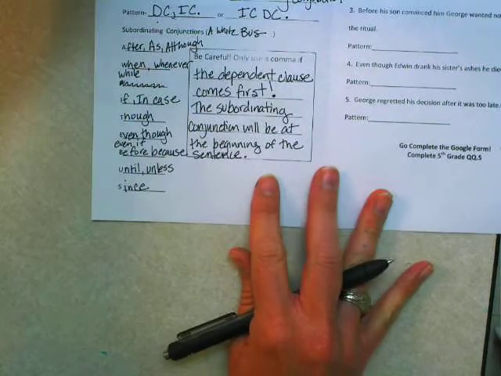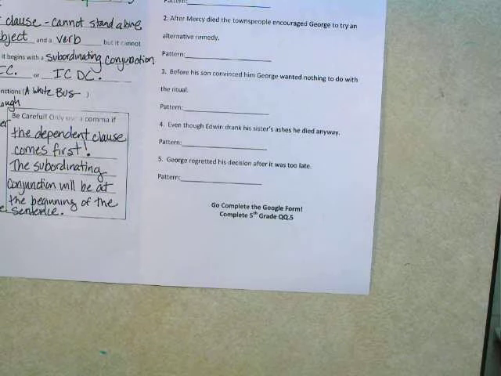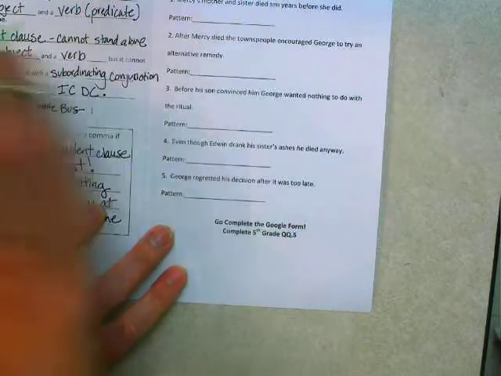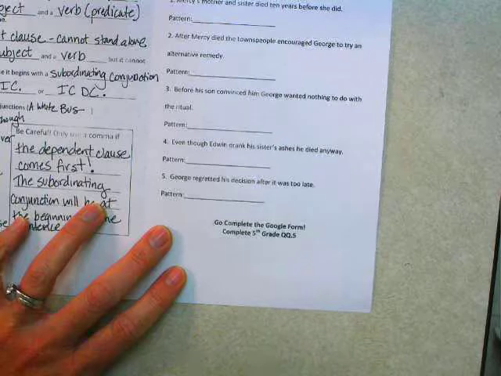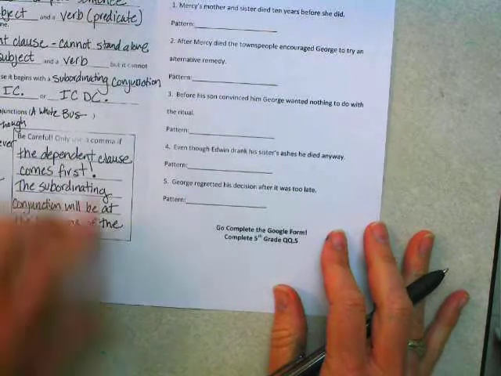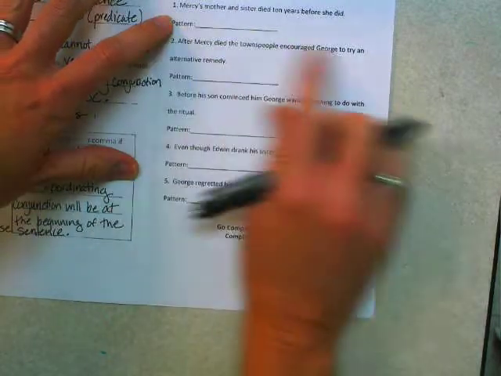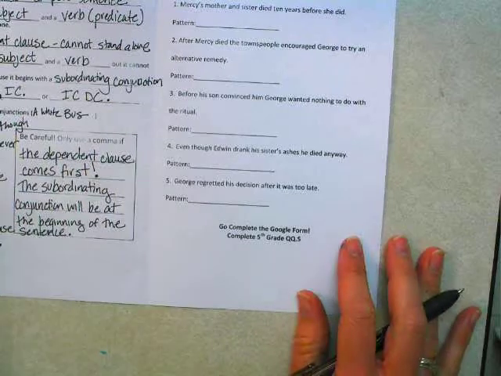So now we're going to go to the next page, and you are going to need a green highlighter and a blue highlighter. And so what we're going to do is highlight our ICs green and our DCs blue and label them to determine if we need a comma. So here's what we're going to do. First, I'm going to see if I can find a subordinating conjunction.